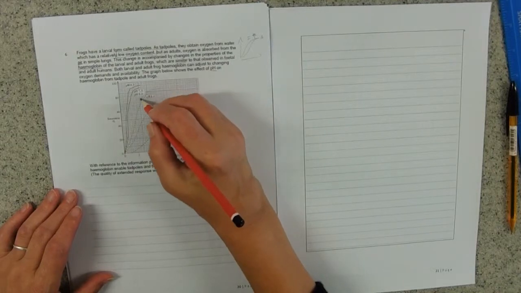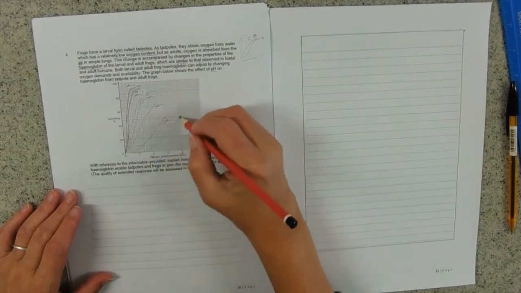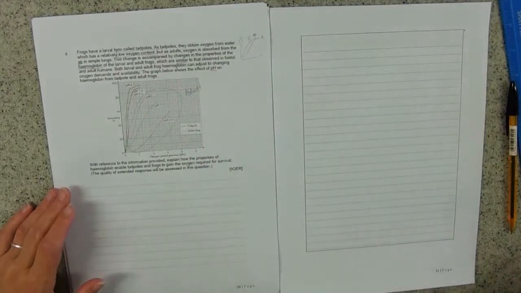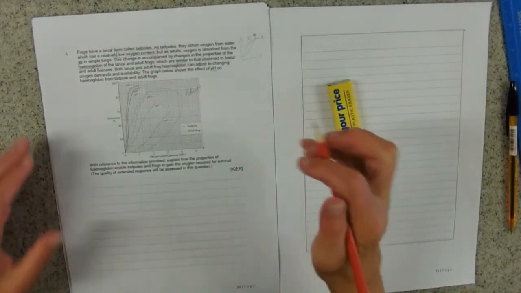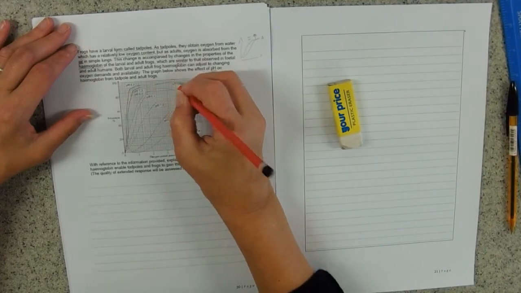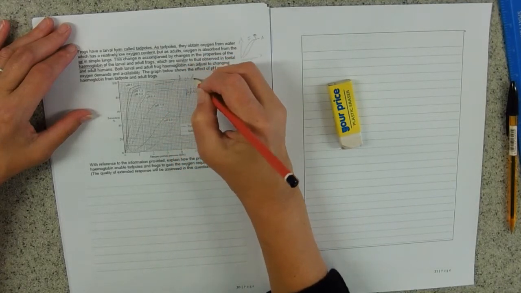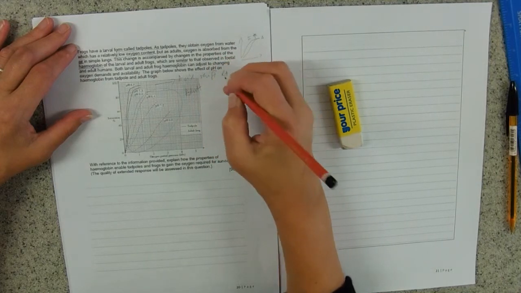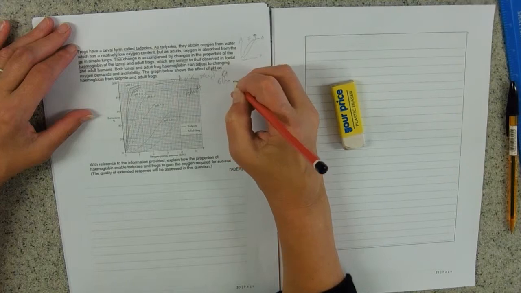So these dotted lines here, they're the adults. And I'm writing in pencil deliberately because I've got a rubber in case I need to rub something out. And as pH goes down, so as it gets more acid, it shifts to the right. I'm already thinking then Bohr shift.